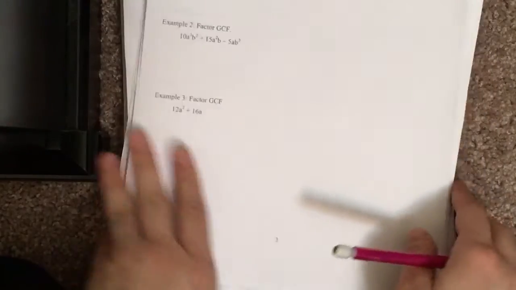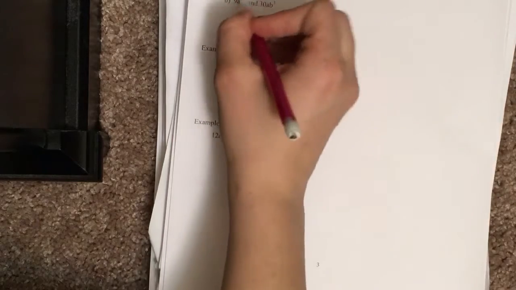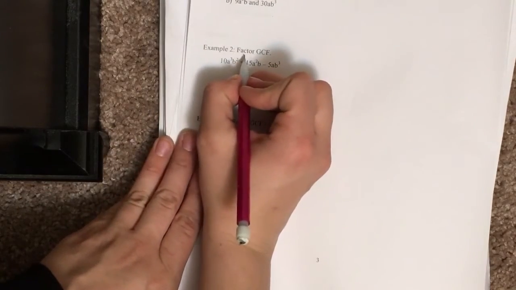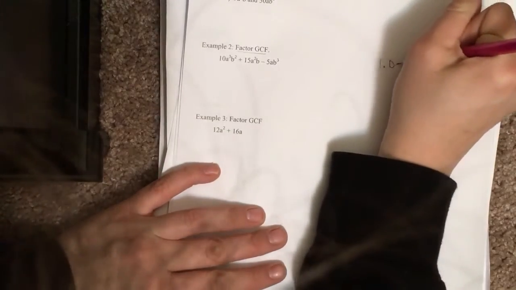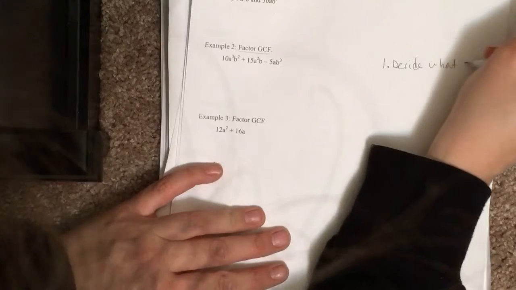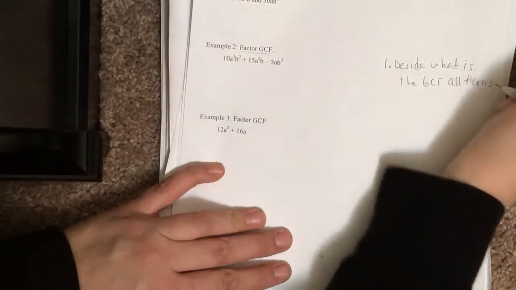Okay, we're going to go through one example of factoring out the greatest common factor, and then we will go through more when we meet in class. So I'm going to have you go ahead and skip example 1, A and B, and I want you to look at example 2. It says factor GCF. So we're factoring. When we factor something, we're basically making it simpler. We're pulling something out, doing something along those lines. When you factor out a GCF, the first step is to decide what is the GCF for all the terms.